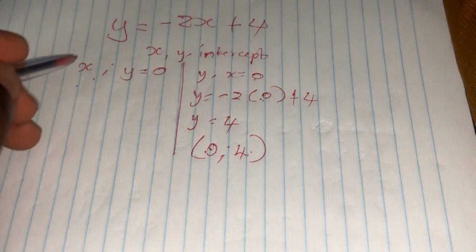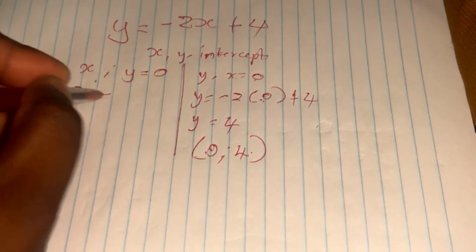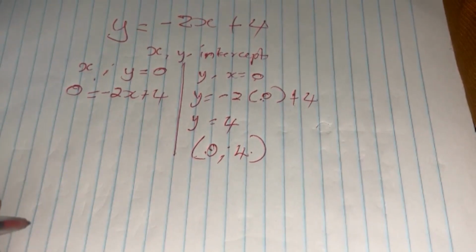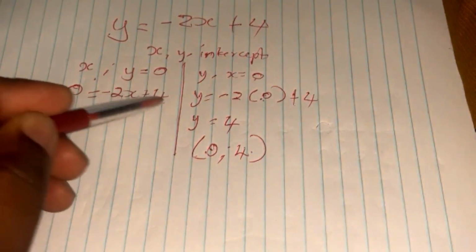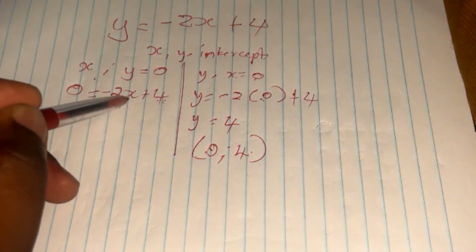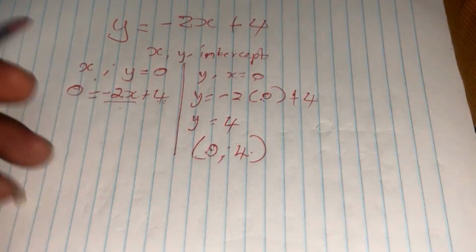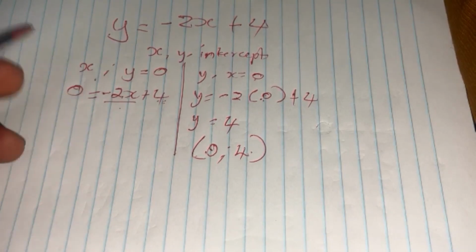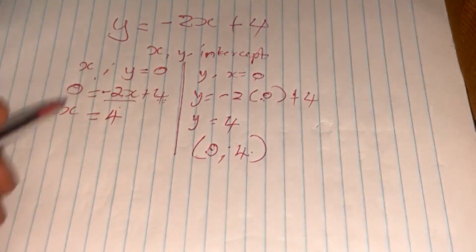Let's go to the x-intercept. For the x-intercept, wherever you see the y value in the original equation, you must put 0. Then we'll have 0 = -2x + 4. Okay, let's solve for x. These two different terms are not the same, so we must take one part to the other side. I can take -2x to the other side, which means I'm going to multiply it by negative. So if I multiply -2x by negative, it gives me positive 2x. Then it's equal to the remaining part, which is 4.